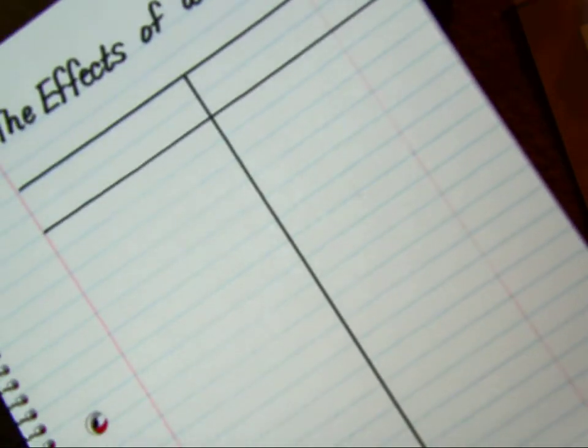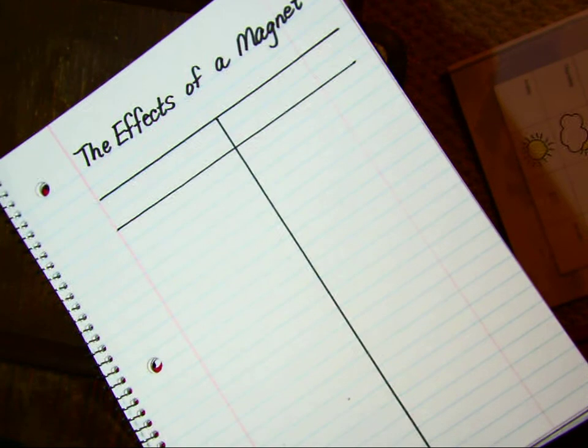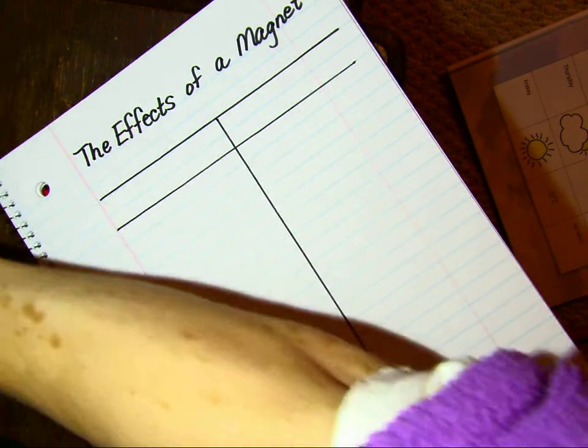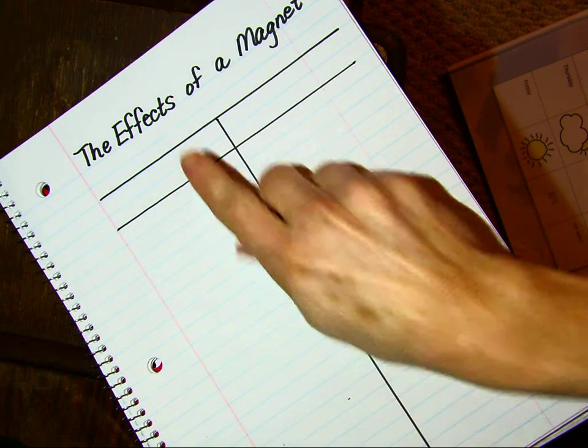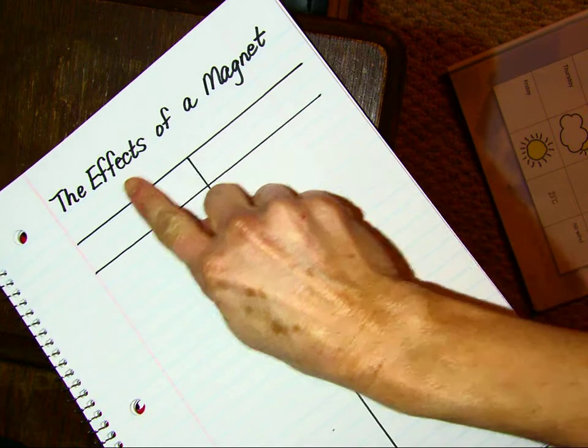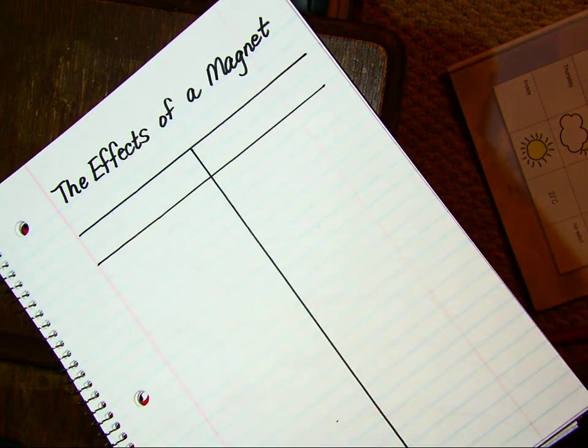Here, I have started our observation log. Notice I have a title, The Effects of a Magnet. And now I'm going to put my headings.